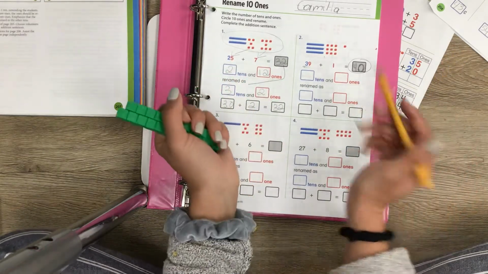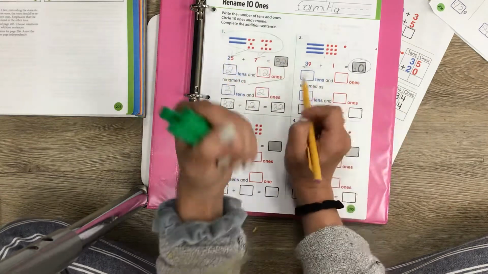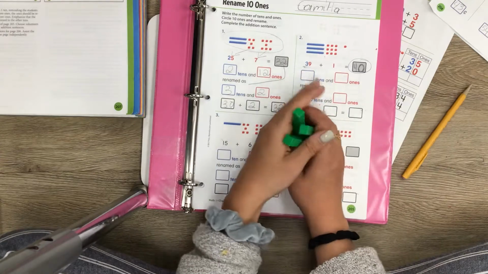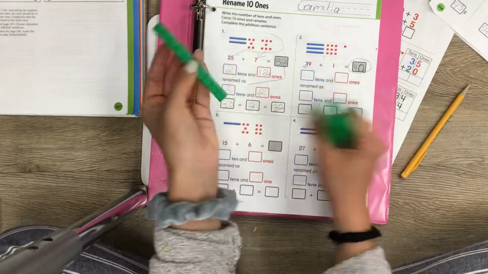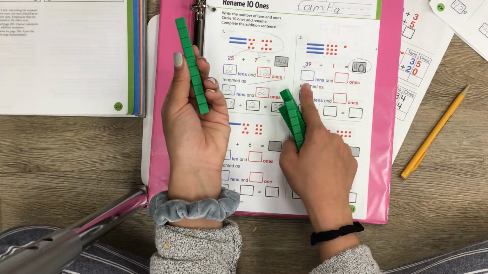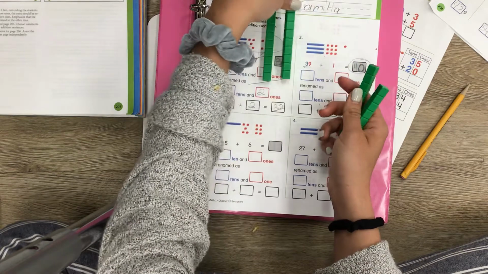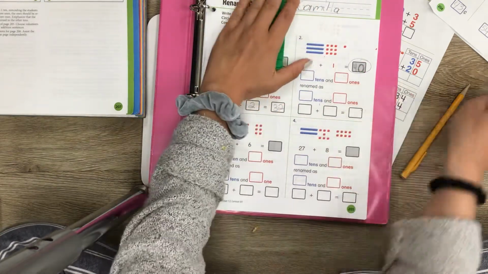But now they want us to solve it not by doing 40 plus 0. They want us to do it 39 plus 1. So how do I make 39? How many tens are in 39? 10, 20, 30, right?